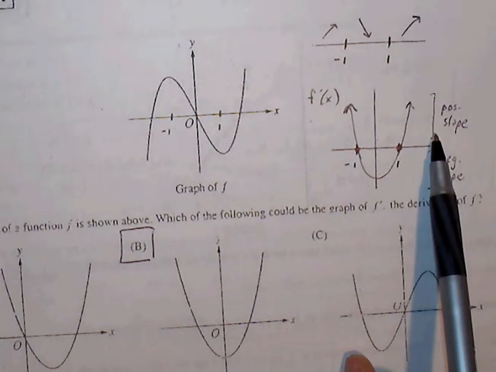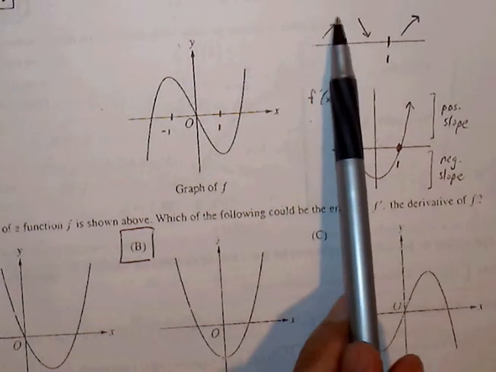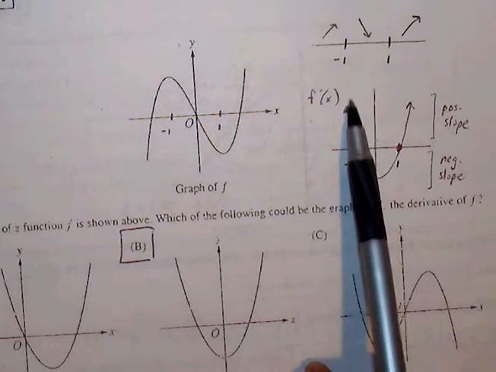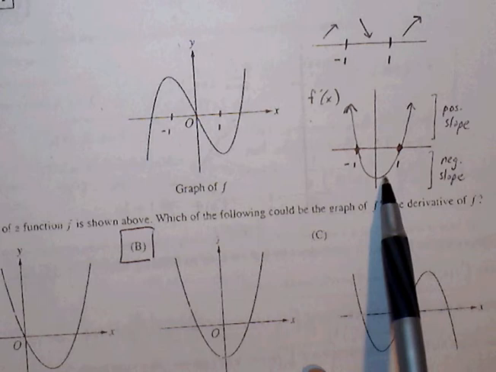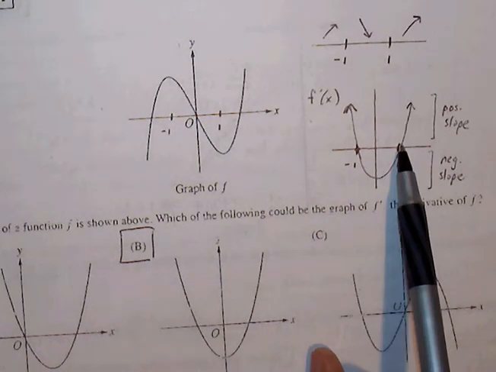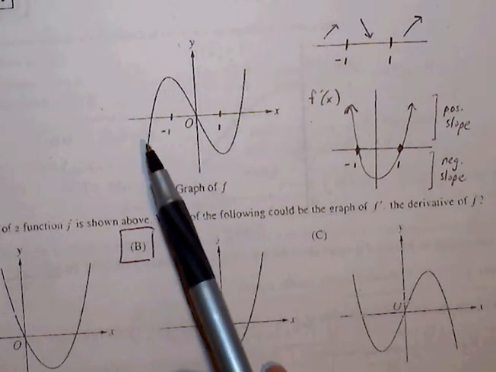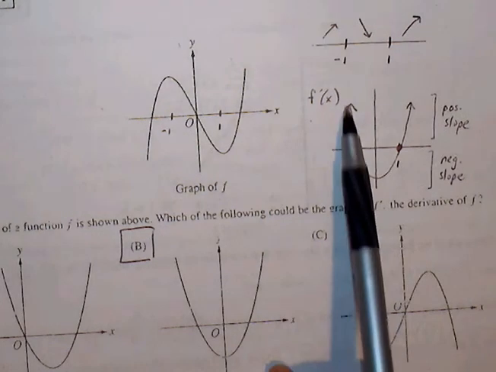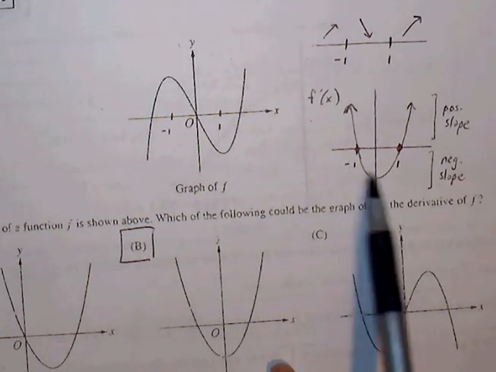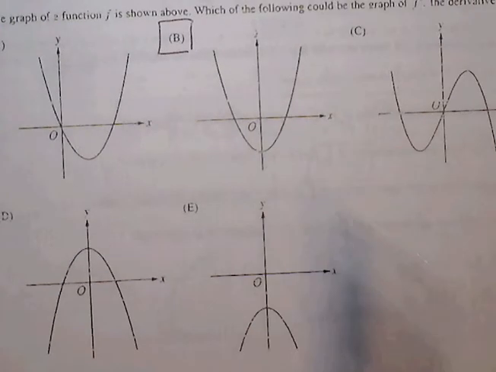Above the x-axis represents positive slope. Below represents negative slope. So we want the portion to the left of -1 to be sitting above the x-axis. Between -1 and 1, we want it to sit below the x-axis. And then to the right of 1, we want the graph to sit above the x-axis. So it's also making sense that your derivative of an x cubed will produce a quadratic, a 2x squared or a 3x squared. Okay, so then we see that our options would have to be B as the best choice.